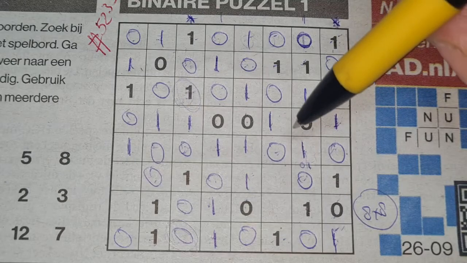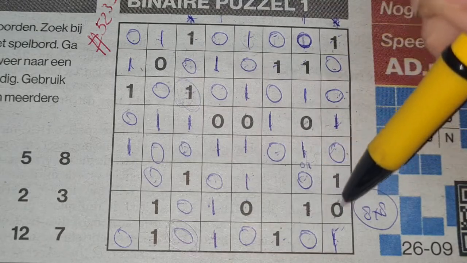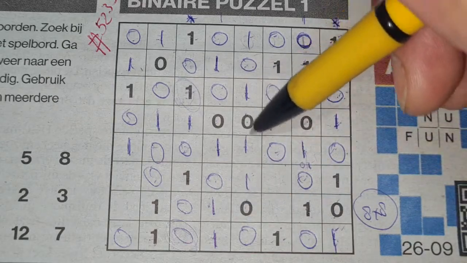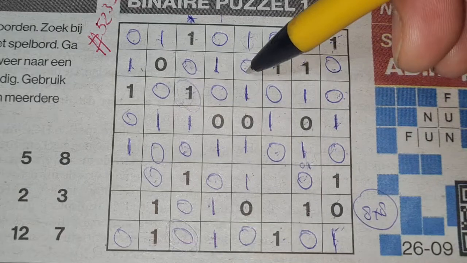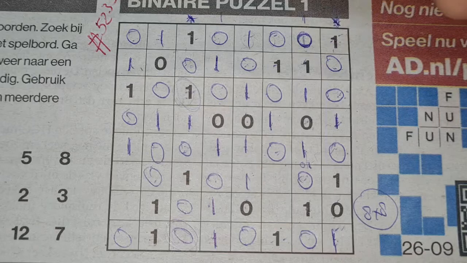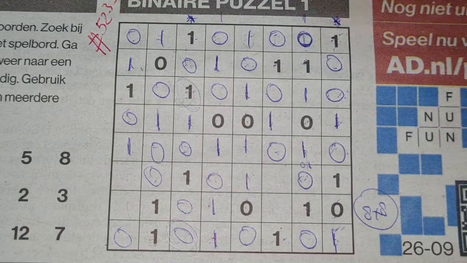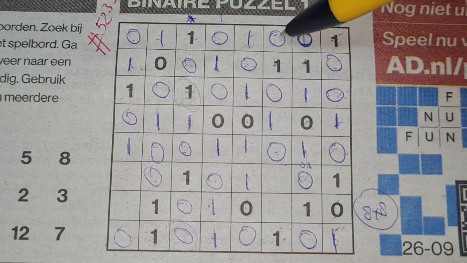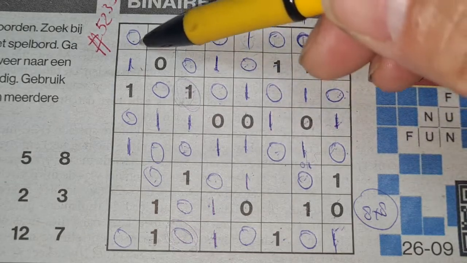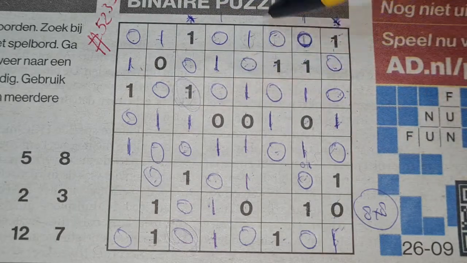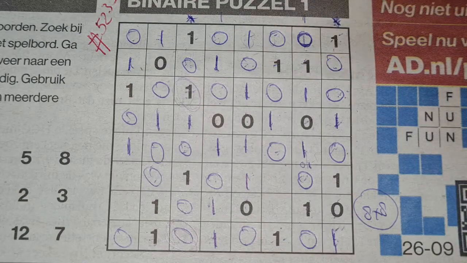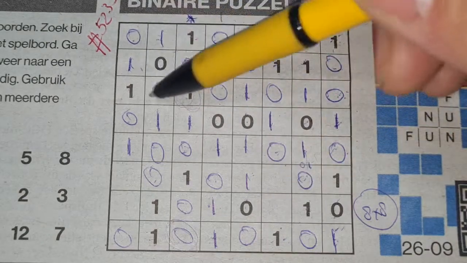Need to compare again. 10, we have a 10 here. Oh no. 10. No. 10. No. How about the columns then? 0 1 0 1 0 1 0 1 0 1 0 no 0 1. Come on. No, here I cannot compare. Double 1.